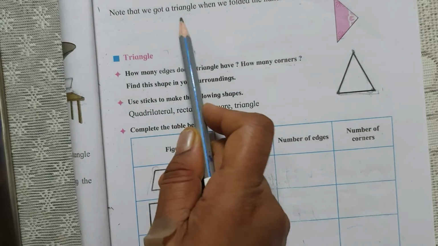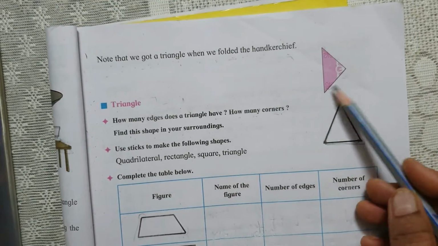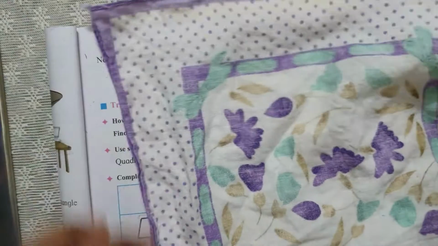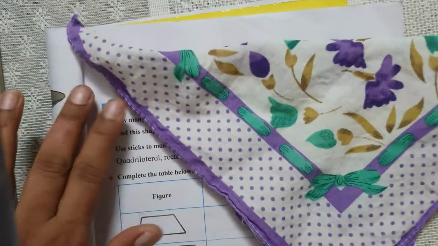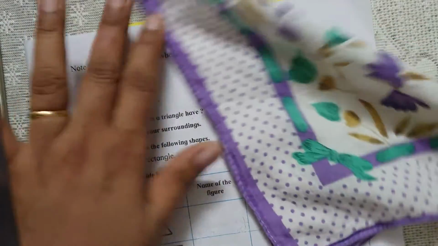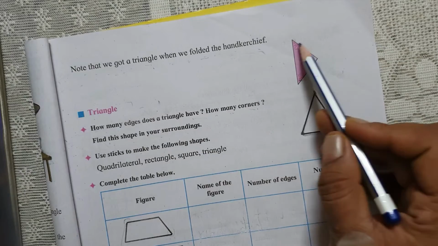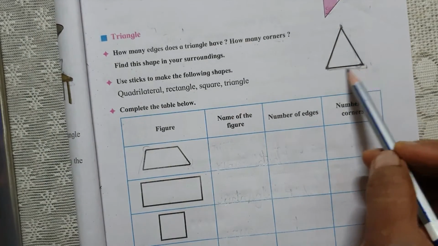Now that we got a triangle when we folded the handkerchief. Now this was a handkerchief. So when we folded the handkerchief like that, this way, we will get a triangle like this. If you keep it like this, you will get a triangle this way. This is a triangle and this is also a triangle.